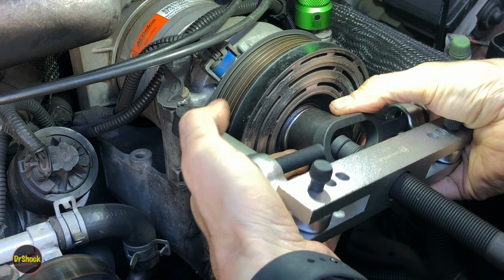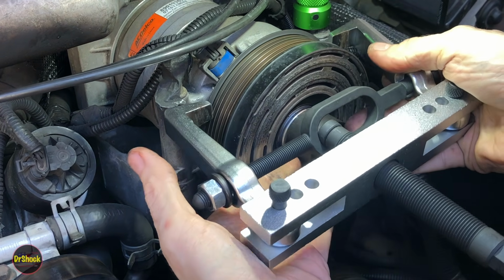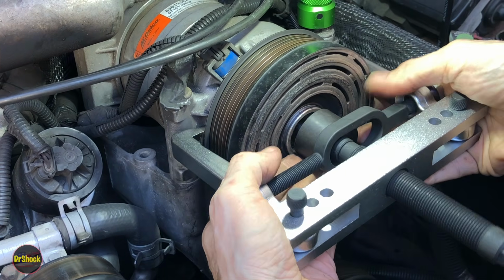If you don't use something like this, you run a good chance of damaging the shaft seal and getting a leak.